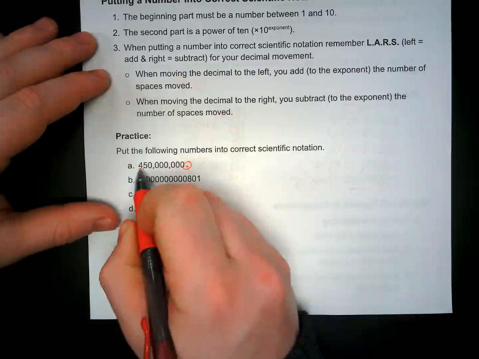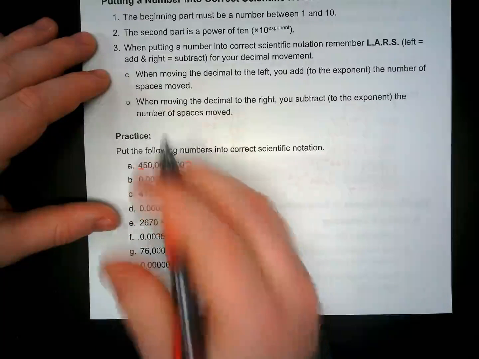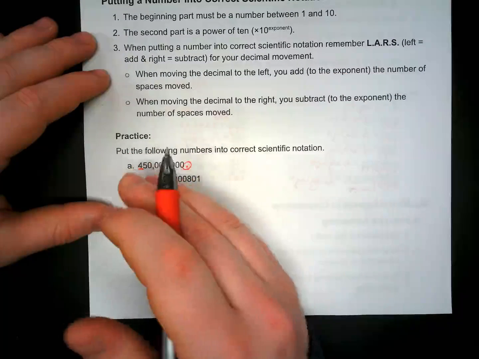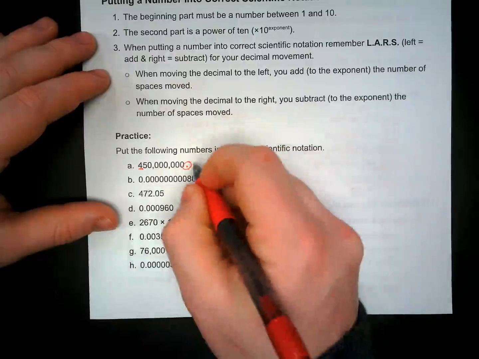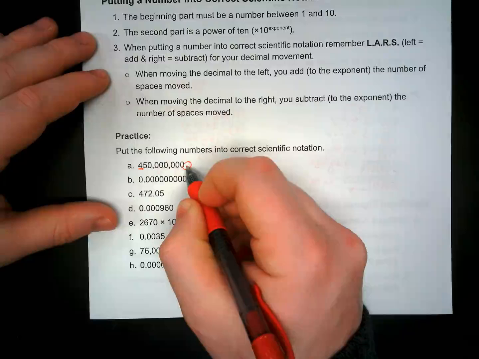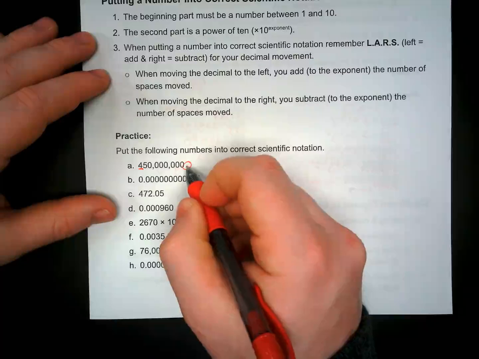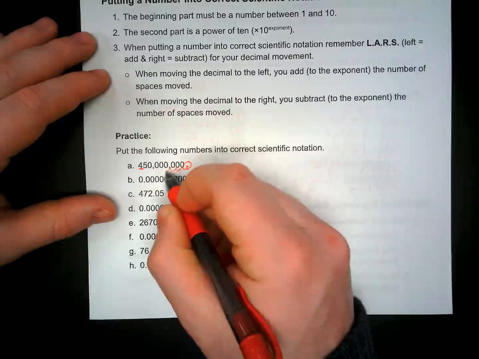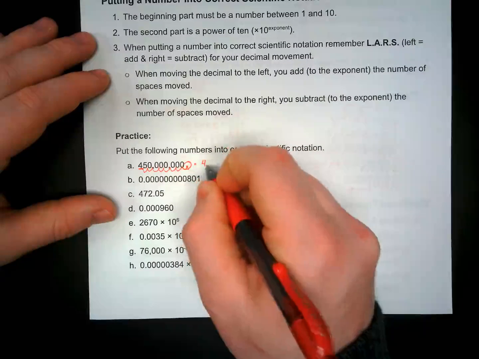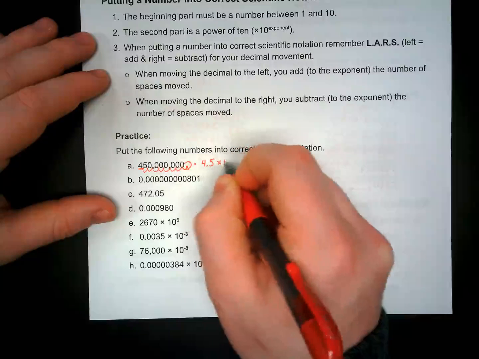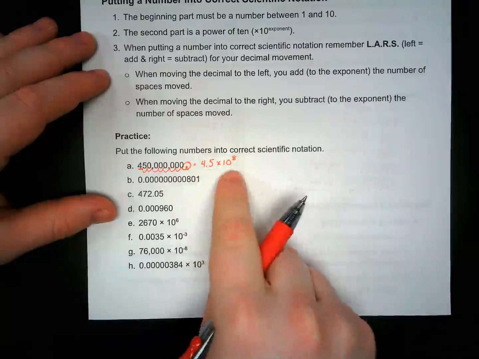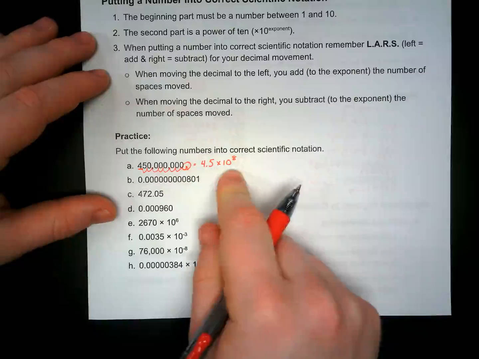Where that decimal has to go is between the 4 and the 5, because that first number has to be between 1 and 10. 45 is not between 1 and 10, so it has to go between them. So we're going to move this decimal to the left, and because it's going to the left, we're going to be adding. Here we go: 1, 2, 3, 4, 5, 6, 7, 8. So our final answer here would be 4.5 times 10 to the 8th power. It's as easy as that.